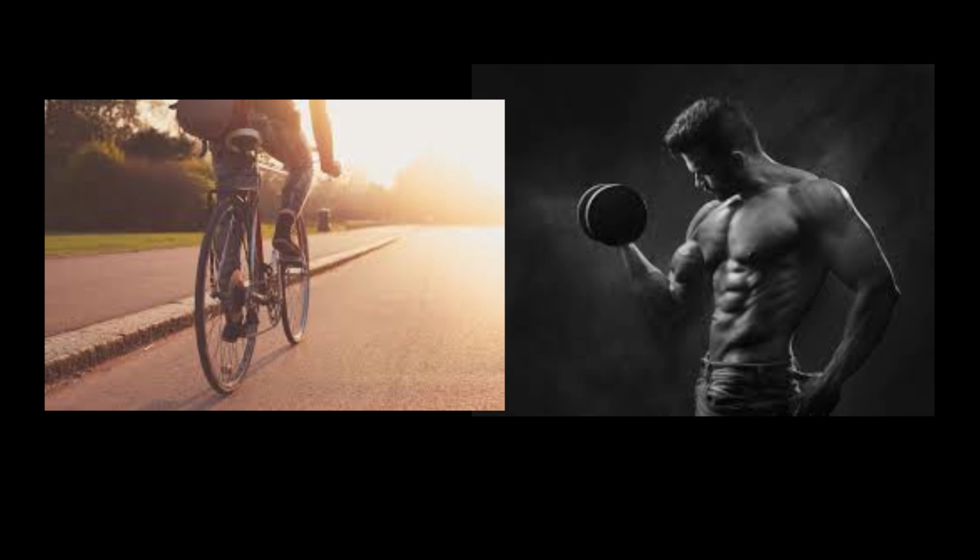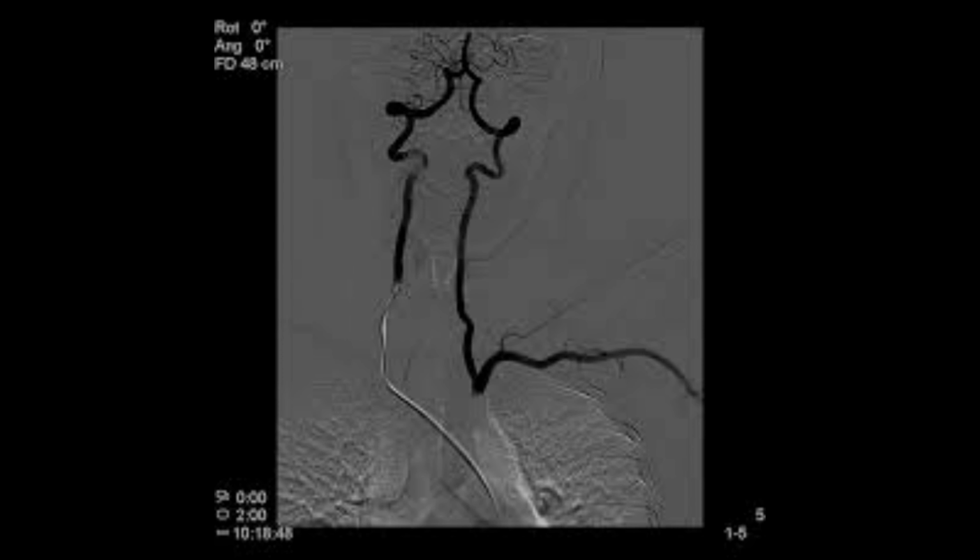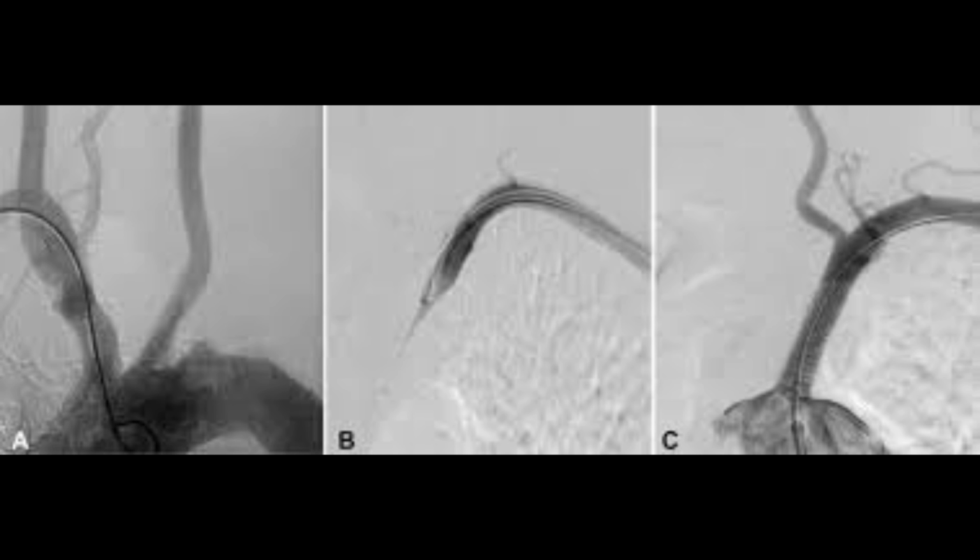These symptoms can be intermittent and may worsen with exercise or arm movement due to the increased demand for blood flow. Diagnosis. Subclavian steal is often identified during a cerebral angiogram or duplex ultrasound. In a cerebral angiogram, reverse blood flow can be observed in the vertebral artery when imaging is performed after contrast dye injection. This reverse flow pattern is indicative of subclavian steal.